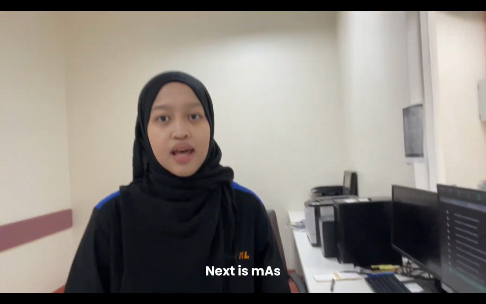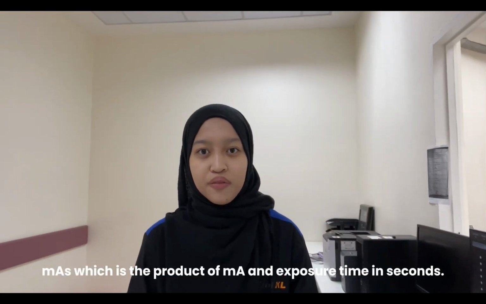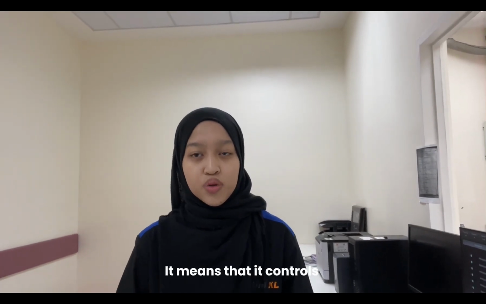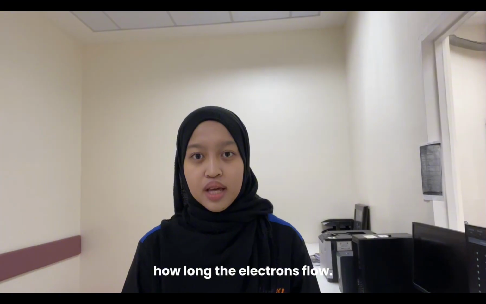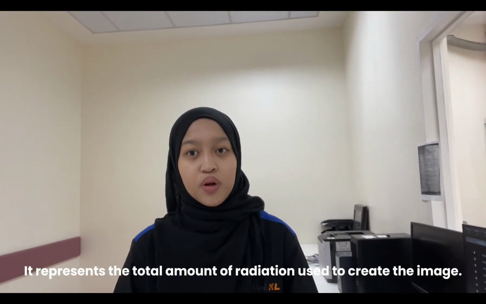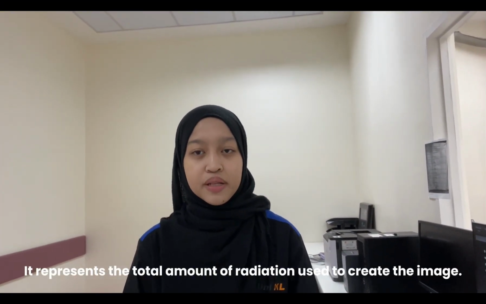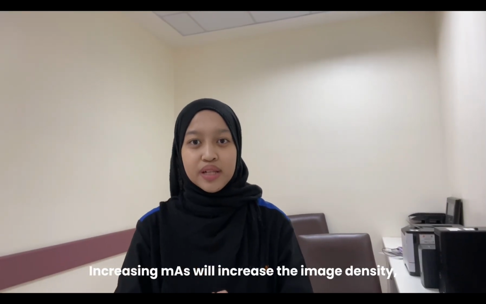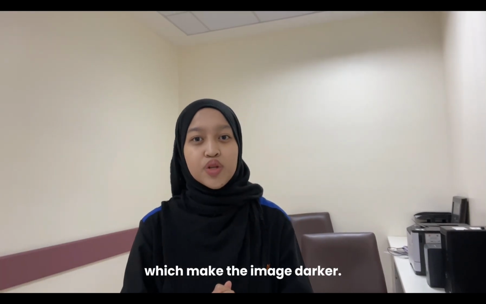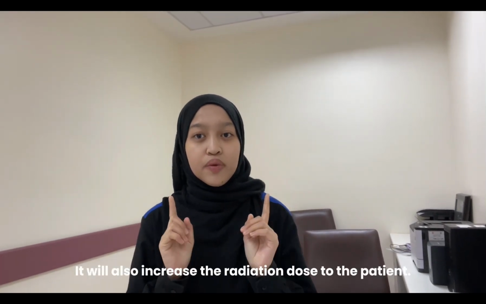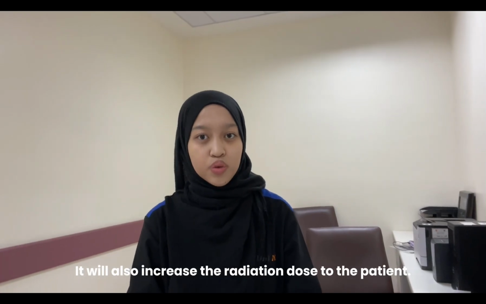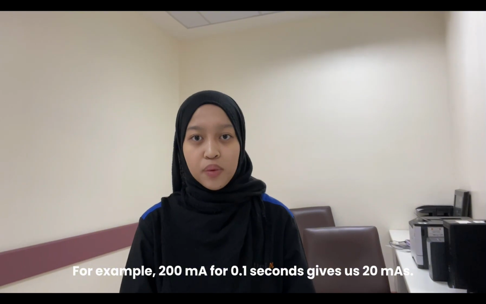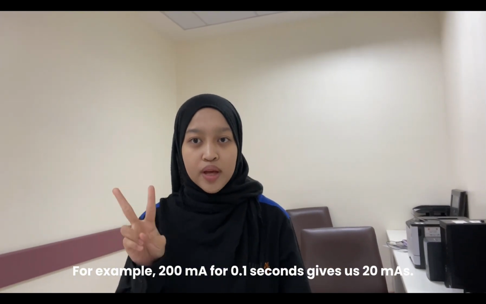Next is mAs. mAs is the product of mA and exposure time in seconds. It means that it controls how long the electrons flow. It represents the total amount of radiation used to create the image. Increasing mAs will increase the image density, which makes the image darker. It will also increase the radiation dose to the patient. For example, 200 mA for 0.1 seconds gives us 20 mAs.